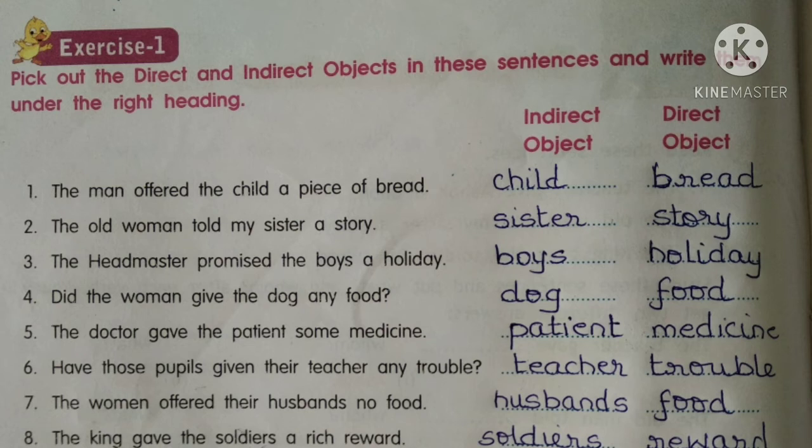The sixth one, how have those pupils given their teacher any trouble? So here your verb is have given. Have given whom? Teacher. So teacher will be your indirect object. And have given what? Trouble. So trouble will be your direct object.